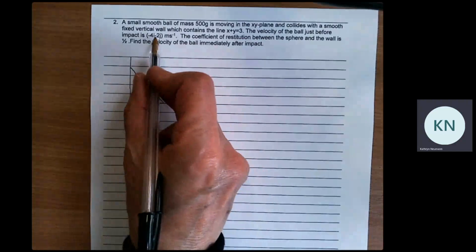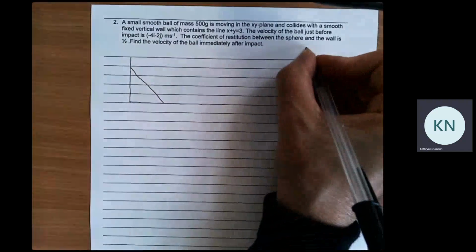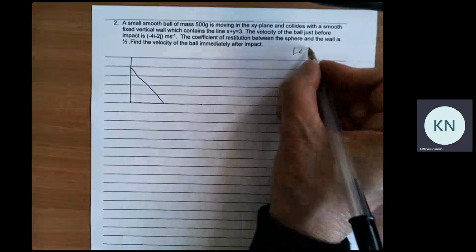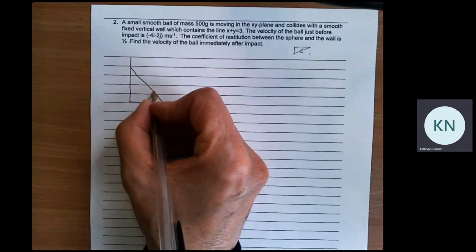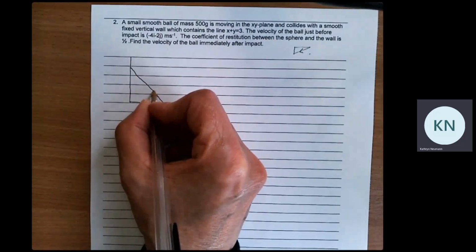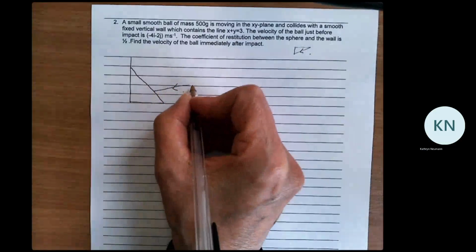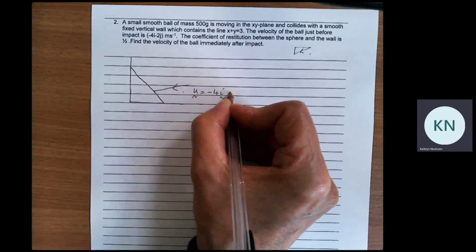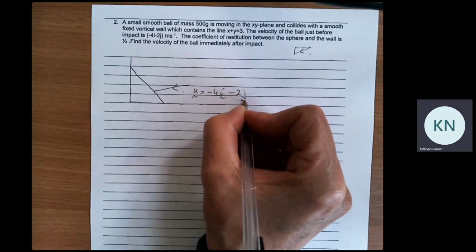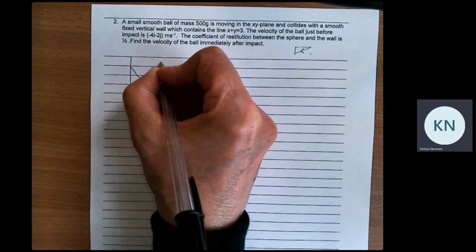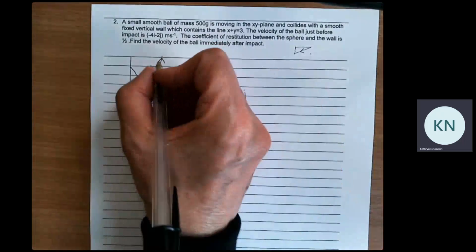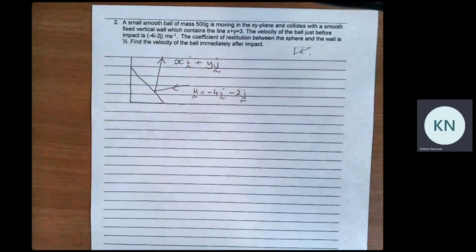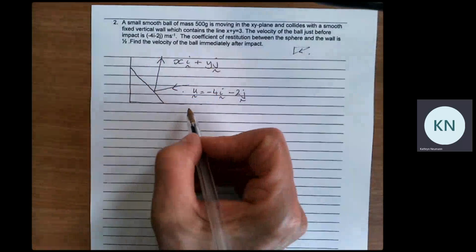and just before impact, it's -4, -2. Again, just have a little look at what that looks like. So -4, -2. So that's going to be coming in something like that. Okay, and that's u is -4i - 2j. And then there's going to be a rebound like this, and we've got to find that. So I'm going to call that xi plus yj. So I've now got my diagram.